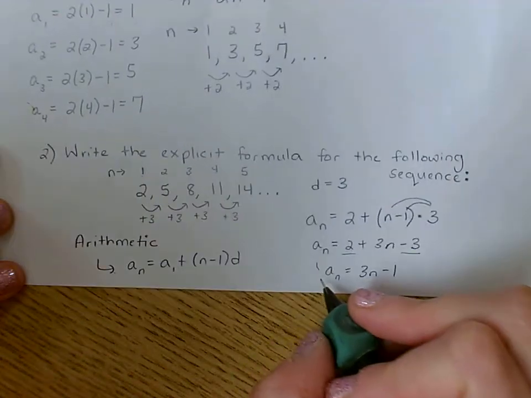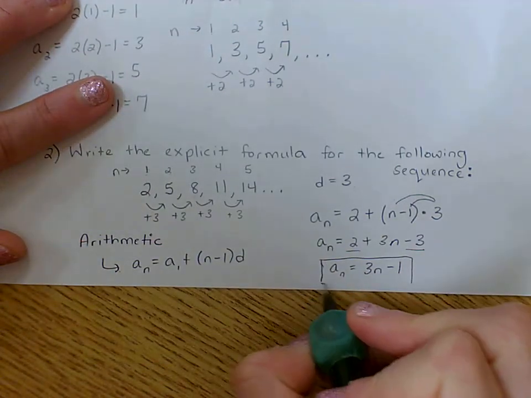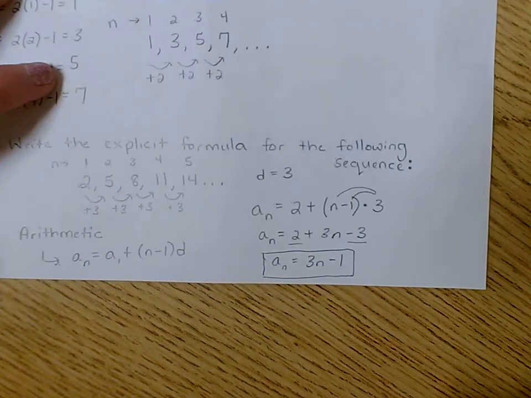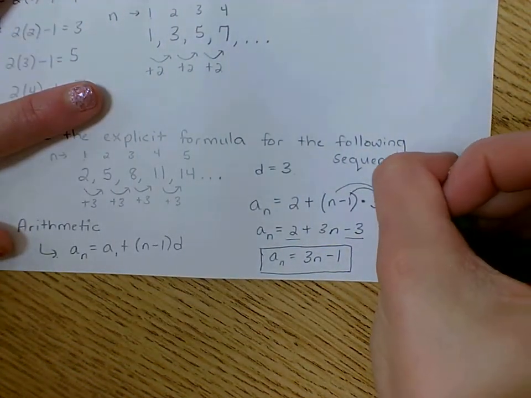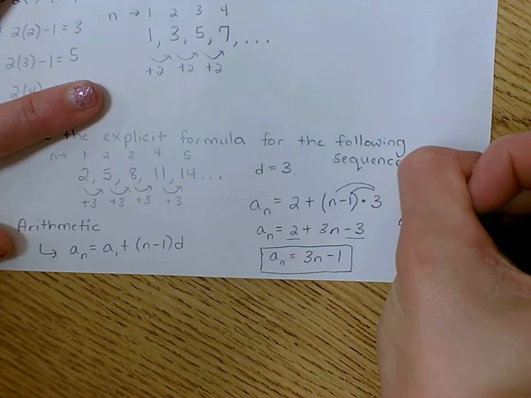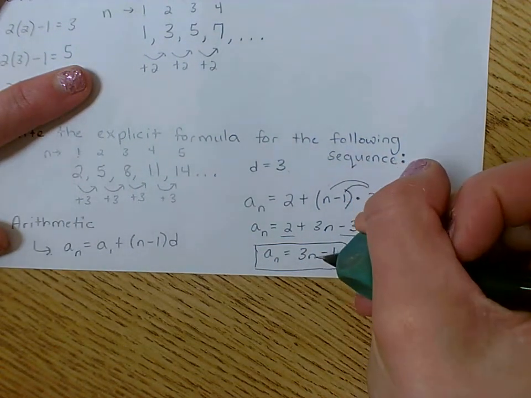So the reason why these formulas are so nice is now I could ask you to find any term in your sequence, and you could find it super easy. Like if I asked you for the 100th term, so that would be a sub 100, all you do is plug in 100 for n right there.